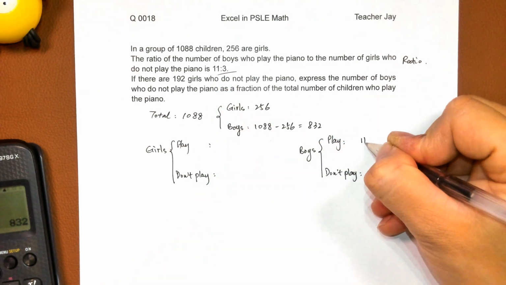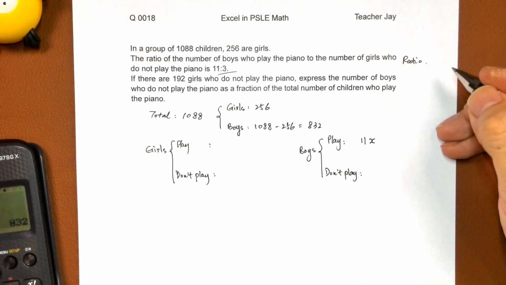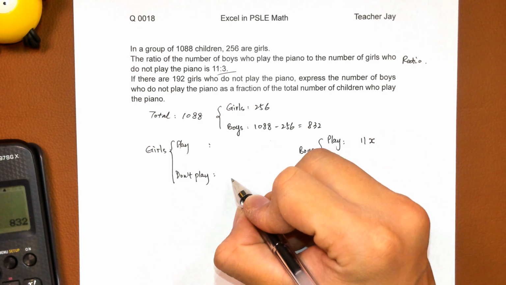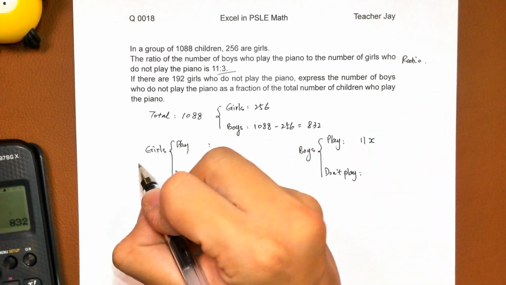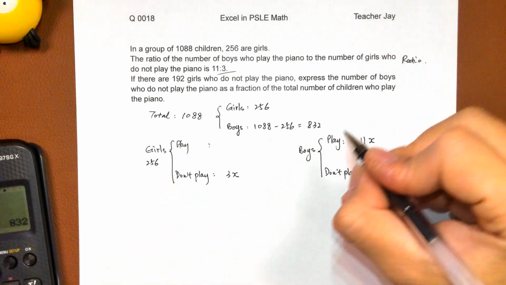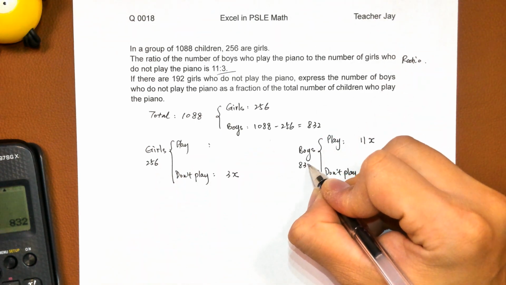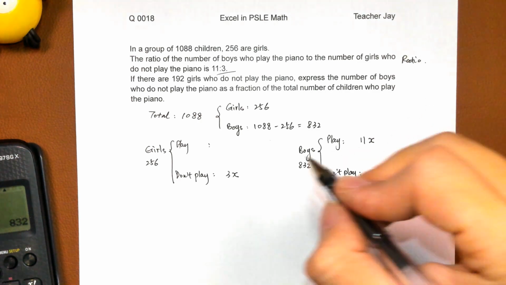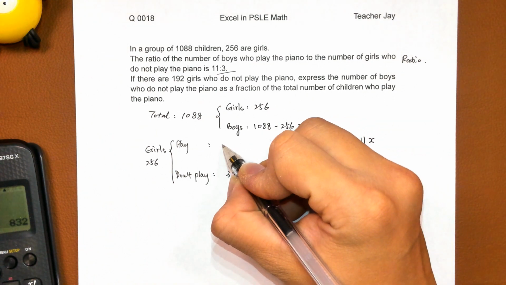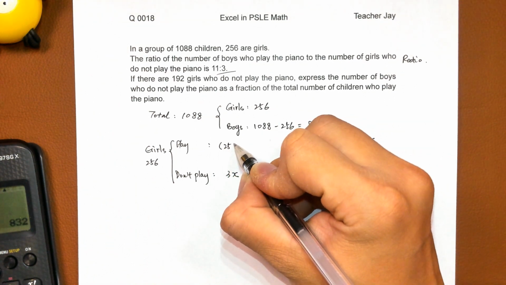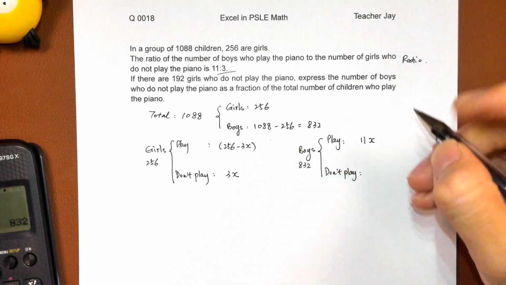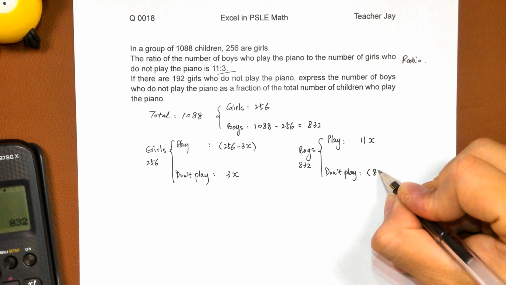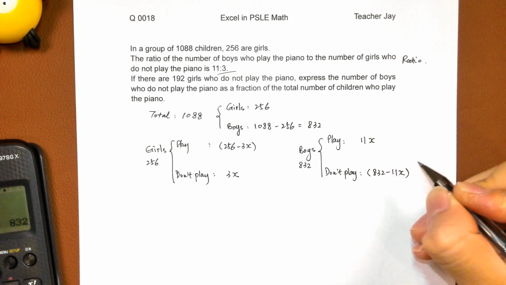So boys who play, 11x, and girls who don't play piano, 3x. And number of girls here, 256. Number of boys here, 832. So, the number of girls who play piano must be 256 minus 3x. And the number of boys who don't play piano will be 832 minus 11x, obviously.